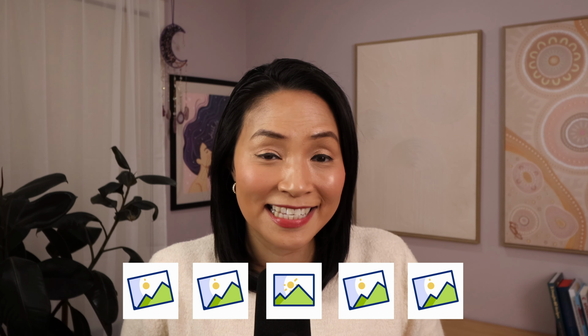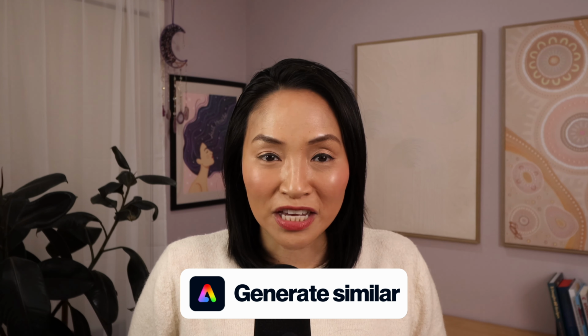Found an image you love and want more like it for brand consistency? Matching style, colors, and feel across multiple graphics can be tricky. With Generate Similar, you can create a bunch of new images that perfectly match your original style.